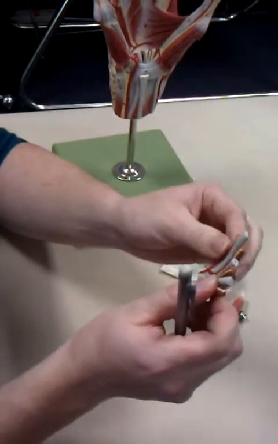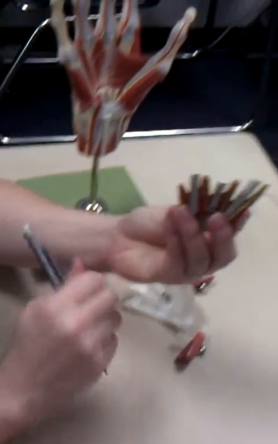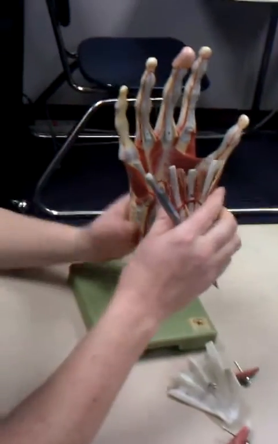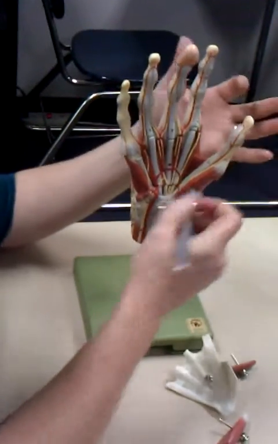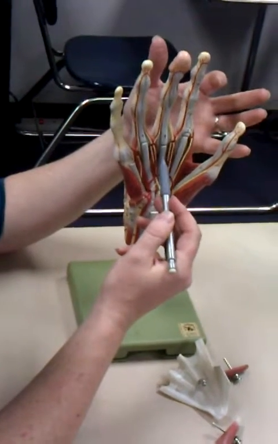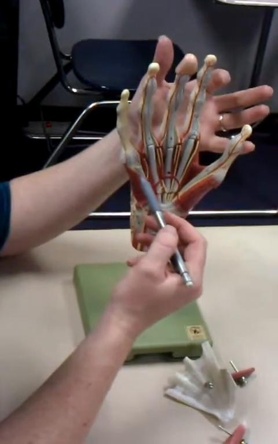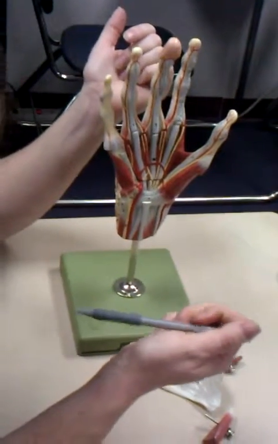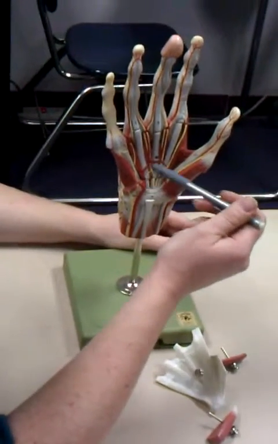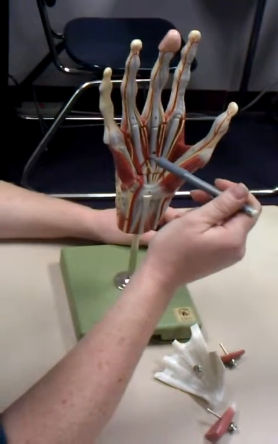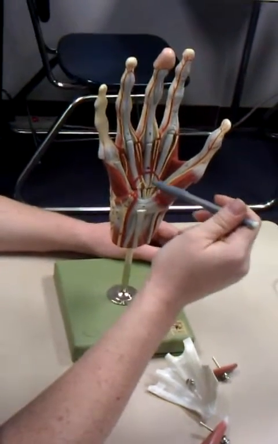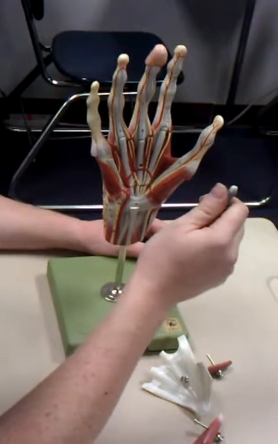And coming out of profundus, we have these four lumbricals. Lumbricals allow you to flex your MCPs while extending your interphalangeals. So lumbrical, tendon, lumbrical, tendon, lumbrical, tendon, lumbrical. There should be another tendon there, but it's evidently not there. So we have the superficial palmar arch, which is the artery giving off common and proper palmar digitals. We've got the branches of the median nerve, which become common and proper palmar digitals.